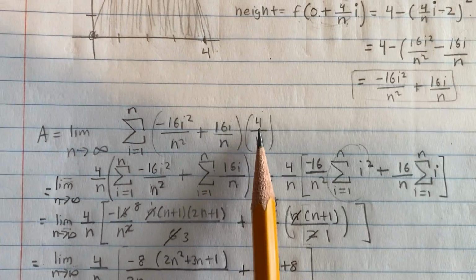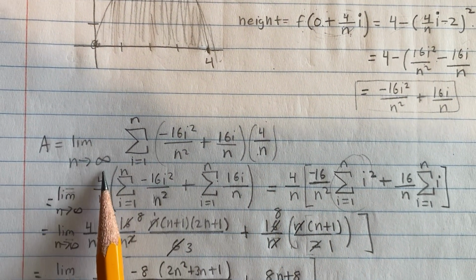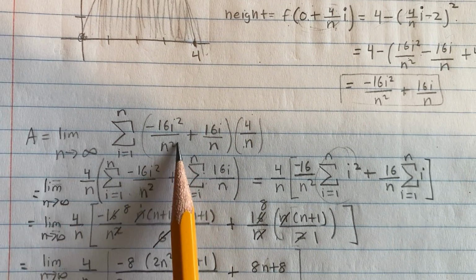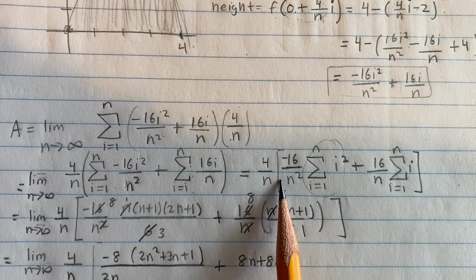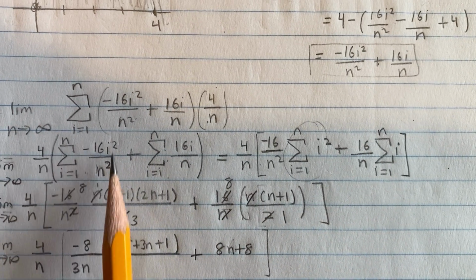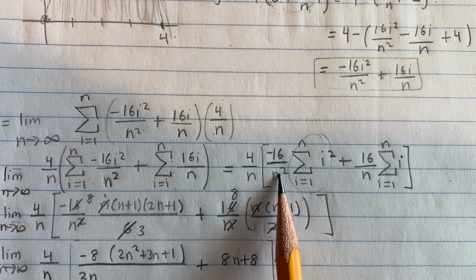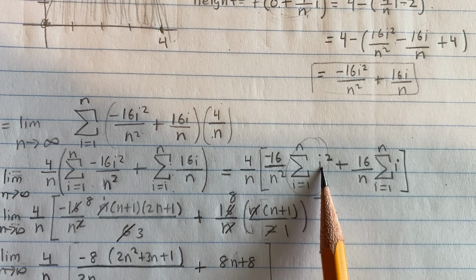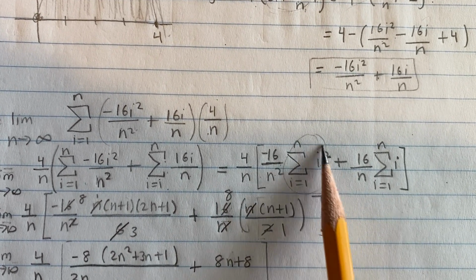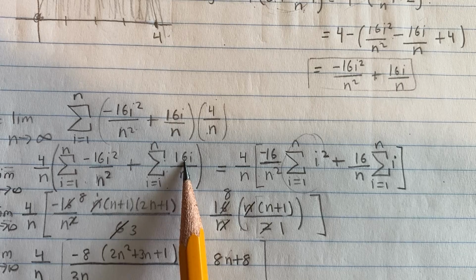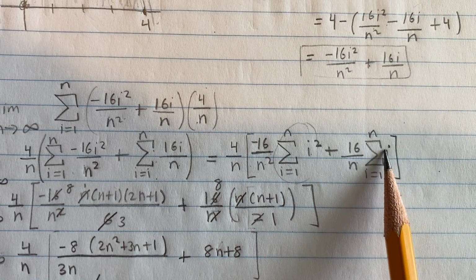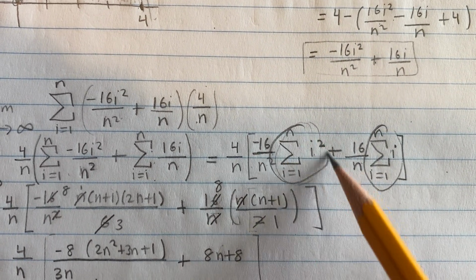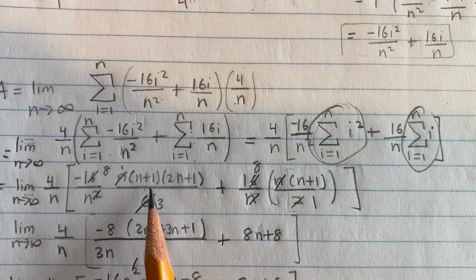Okay, so again, to start this problem, you could factor out the 4 over n and then take the sum of each individual term by splitting it up. For this particular term, you can move the negative 16 over n squared out, because now you can see the i squared, and you have a formula for the i squared. And you can move the 16 over n out on this one right here, and you have a formula for the i. So you can substitute the formula for the i squared one.